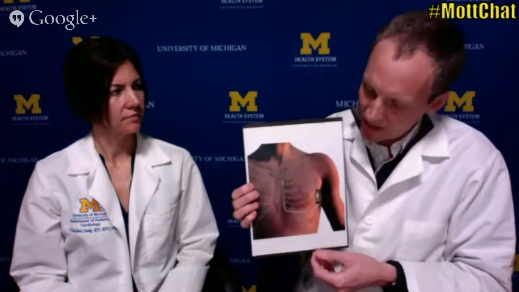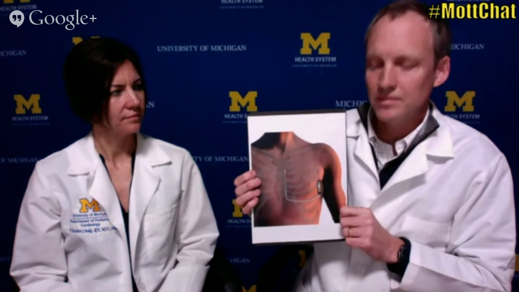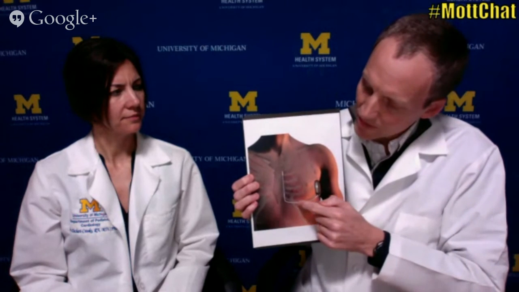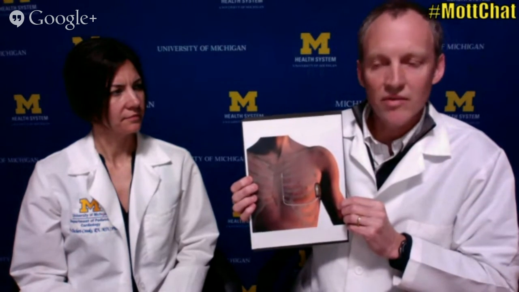Here's a picture of a subcutaneous ICD. This is the ICD here, and it would be underneath the skin. And the wire goes along and underneath the skin in the area of the chest, but actually in front of it.